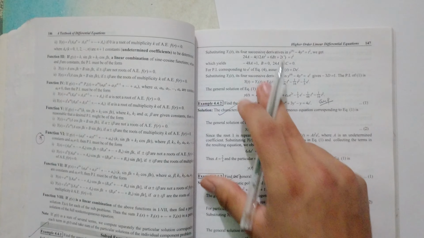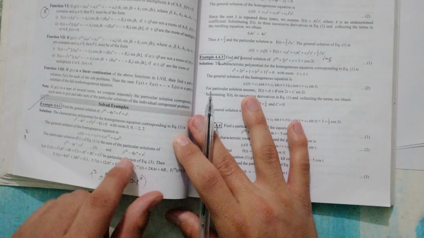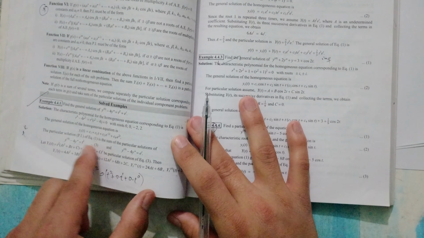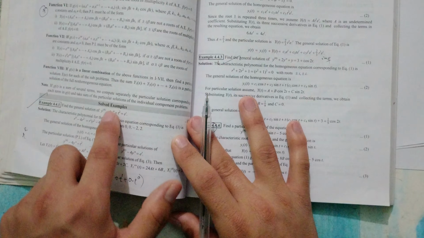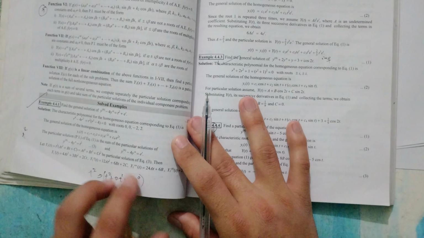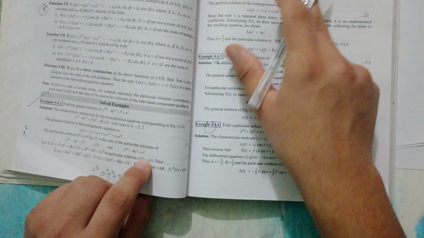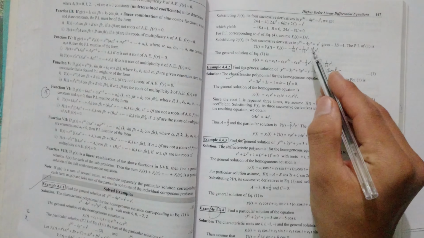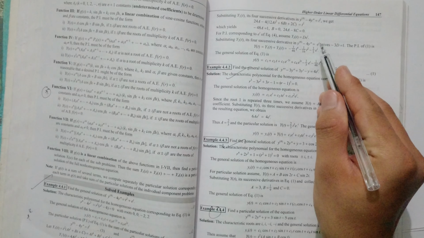But one thing that we have been missing here is that we split this differential equation into two differential equations. We have found the particular integral of one, and we have to find the particular integral of this exponential form also. Now this exponential form is e to the power t, right?